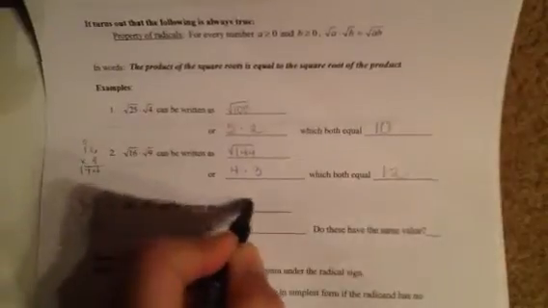One more example. The square root of 49 times the square root of 5. Well, 49 times 5, since they're both underneath the radical symbol, I can multiply, and I get 245. Or, let's take a look. Are they both perfect squares?